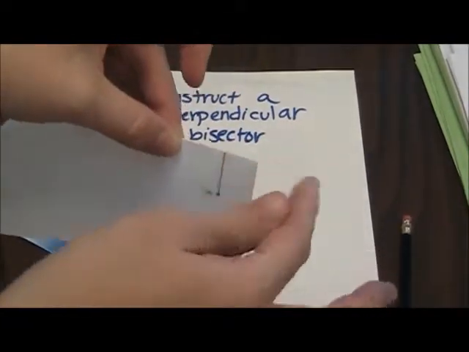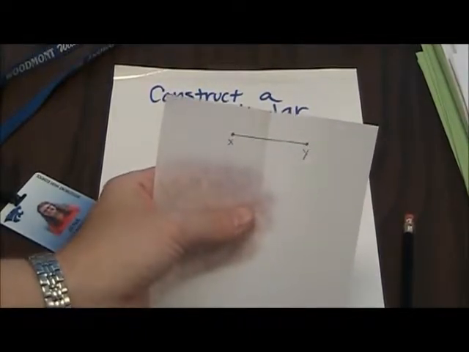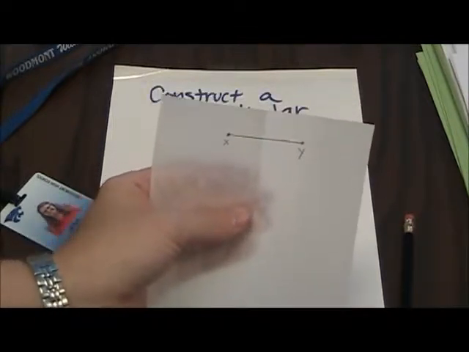So wherever that crease is going to be the midpoint of that segment. And then when I unfold it, well, because I folded it in half, I automatically get a right angle. So now I have a crease that is basically the perpendicular bisector of this segment.